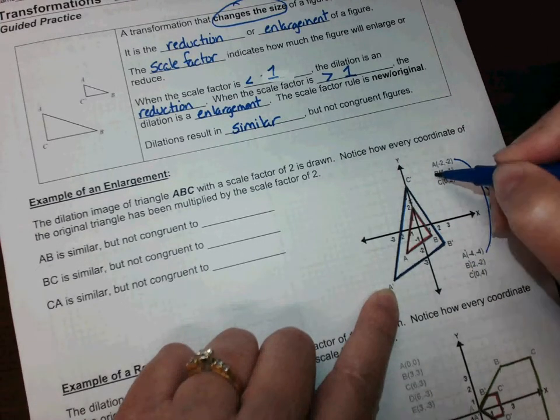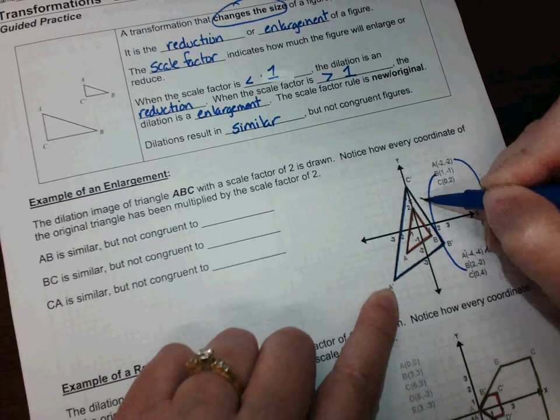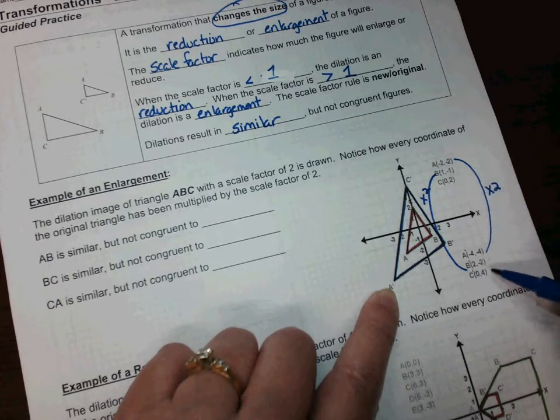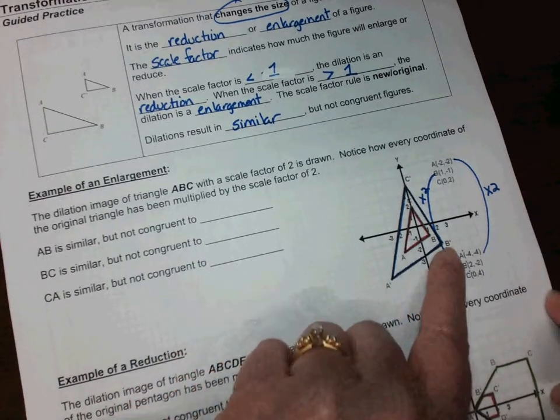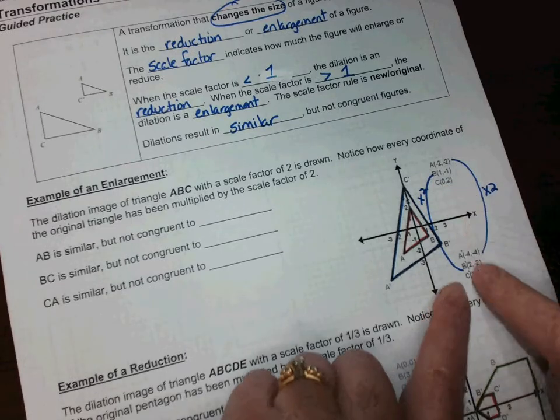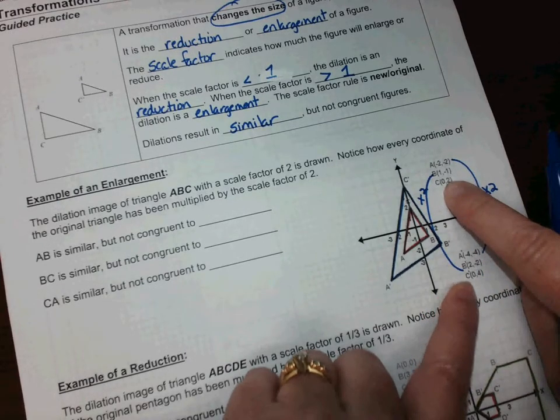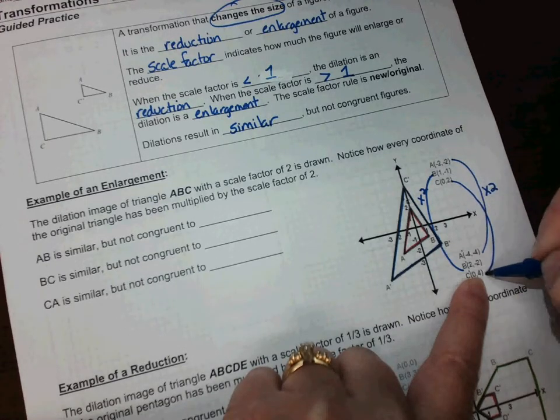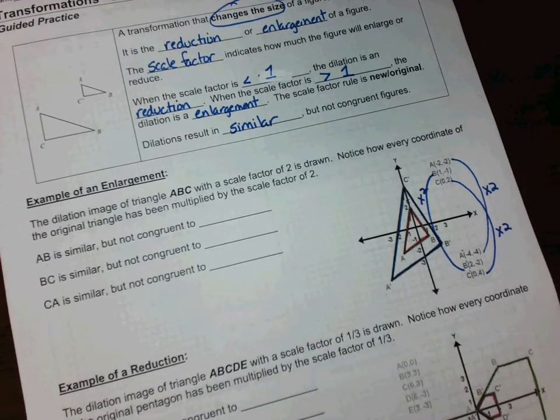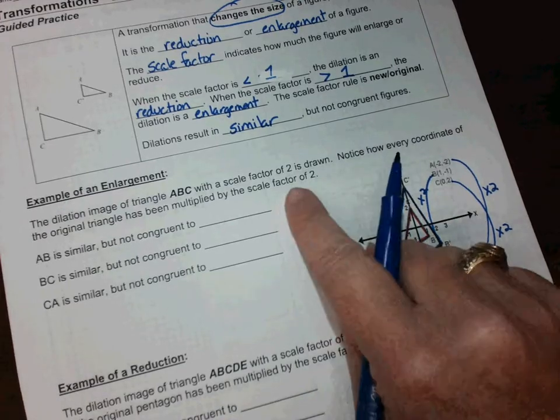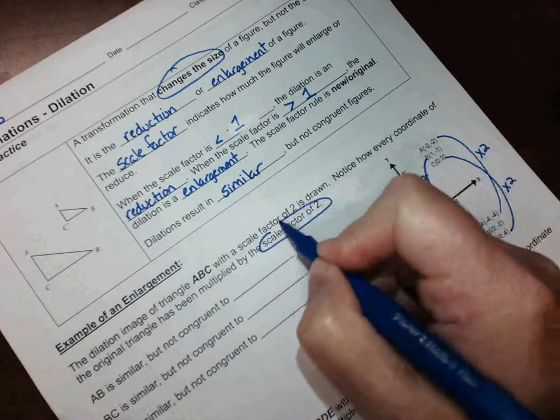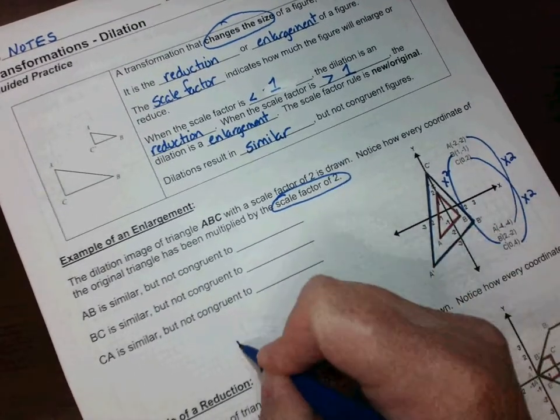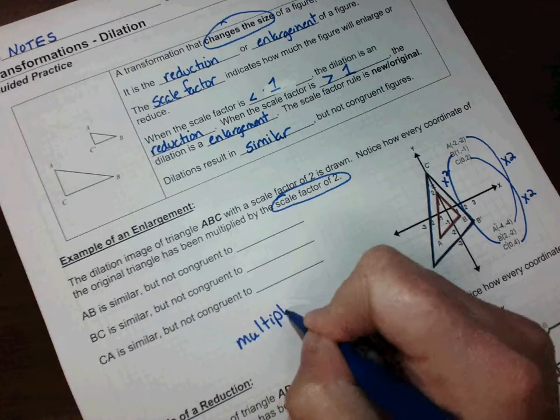Same thing on this side for the B's, it's times 2. So 1 times 2 is 2, negative 1 times 2 is negative 2. So there's my B prime. And same thing for C. 0 times 2 is 0, and 2 times 2 is 4. So every single number gets multiplied by the scale factor to figure out the new coordinates. So really this is all about multiplication.